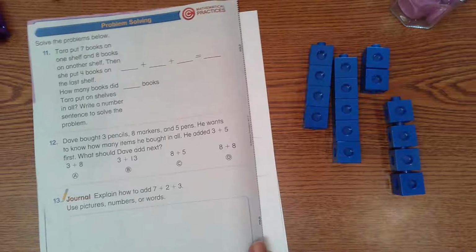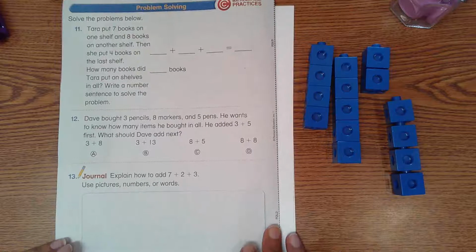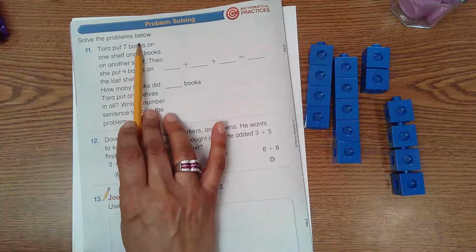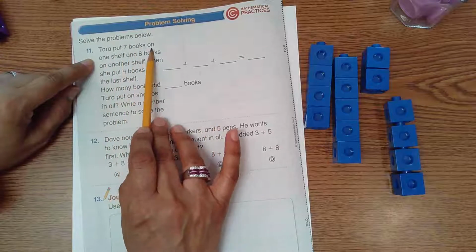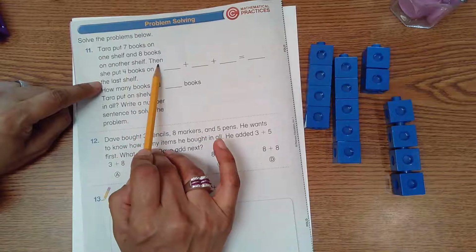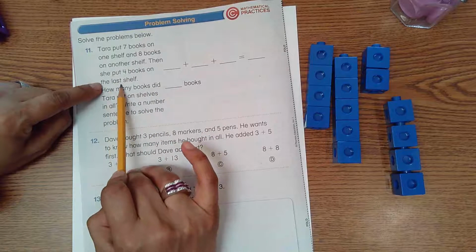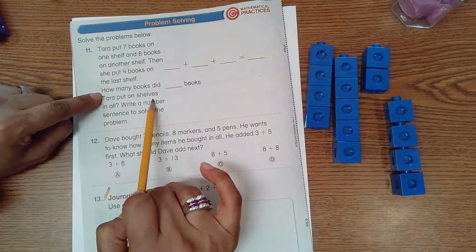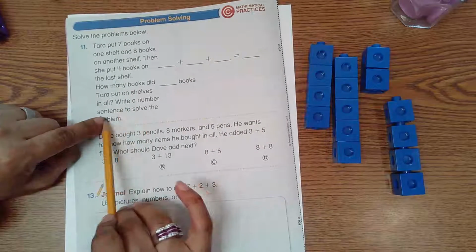Right? Let's do number 11. Okay, solve the problems below. Tara put 7 books on one shelf and 8 books on another shelf. Then she put 4 books on the last shelf. How many books did Tara put on shelves in all? Write a number sentence to solve the problem.